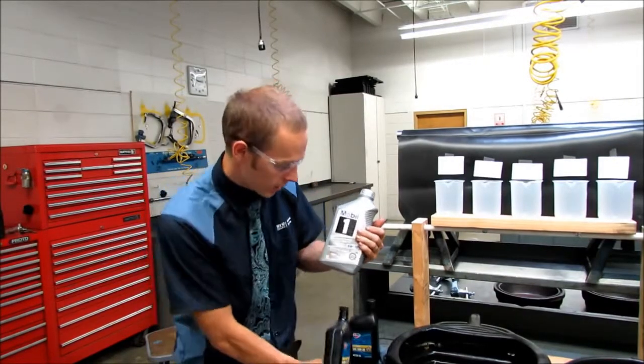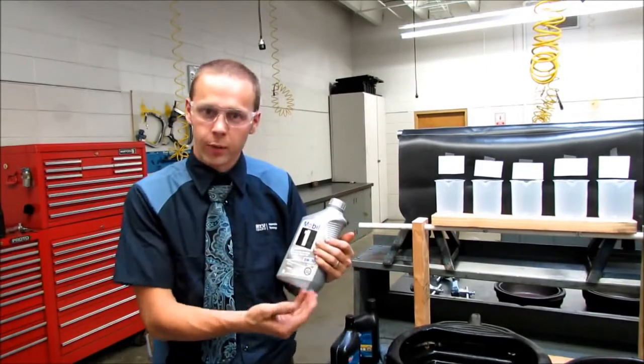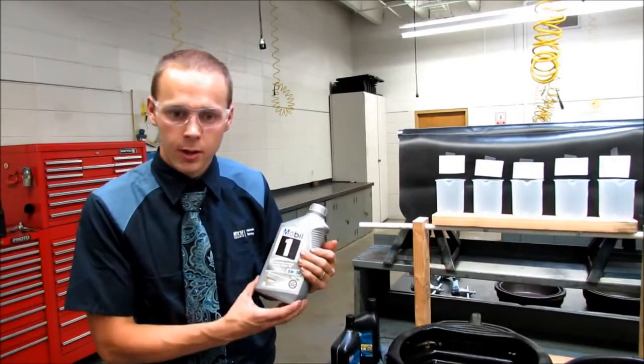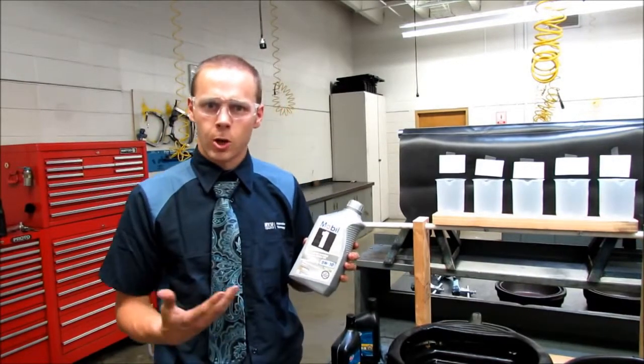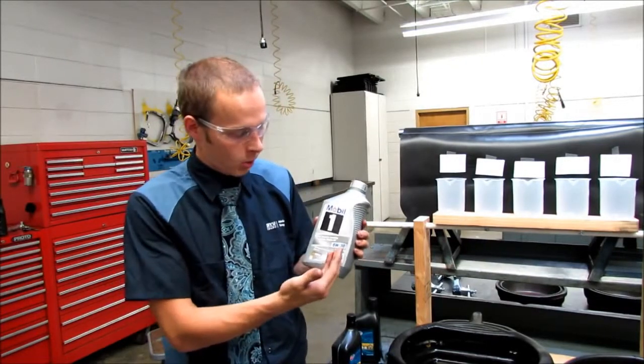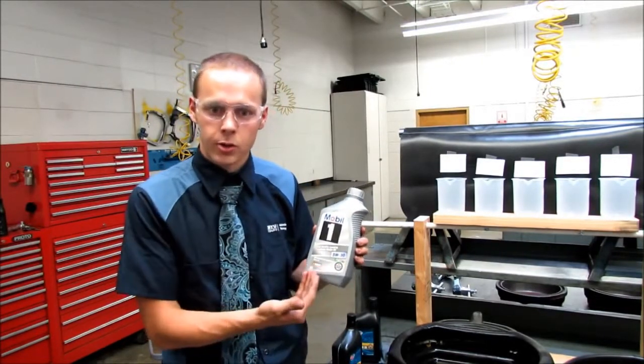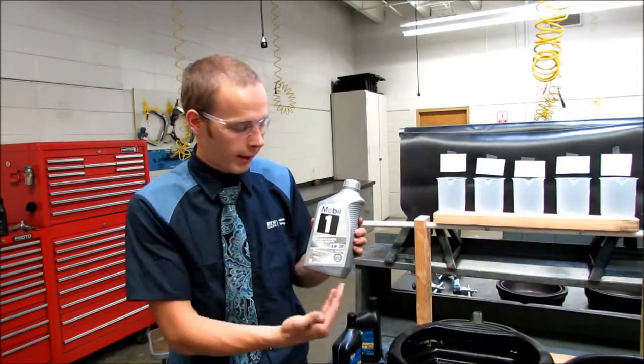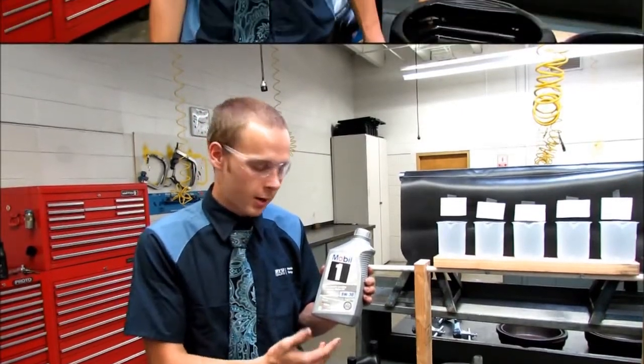Newer oils like these are multi-weight, so they have two viscosities at different temperatures. In the past, it was just a single weight, so oil would be a straight 30 weight or a straight 5 weight, and they weren't able to have the benefits of having multiple viscosities.